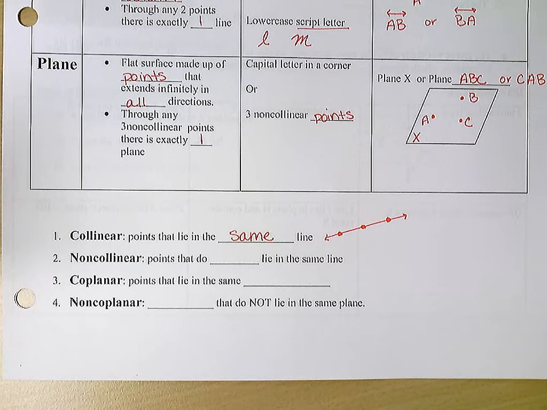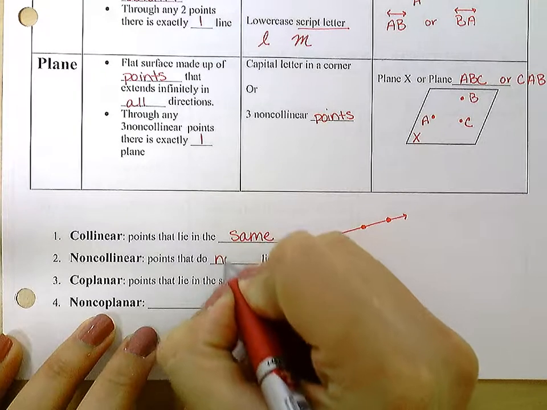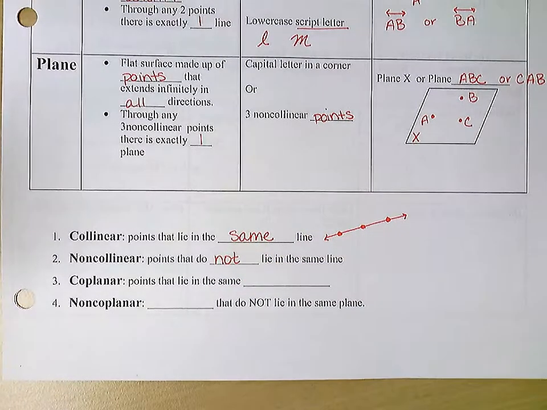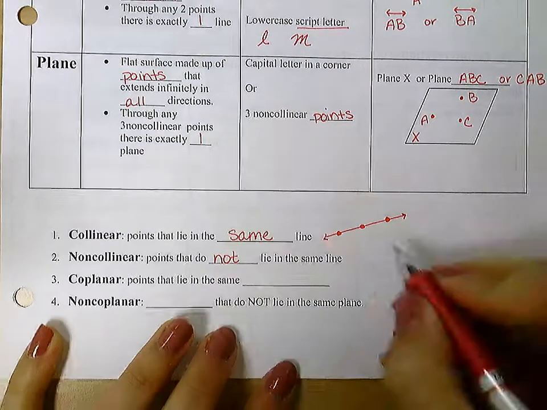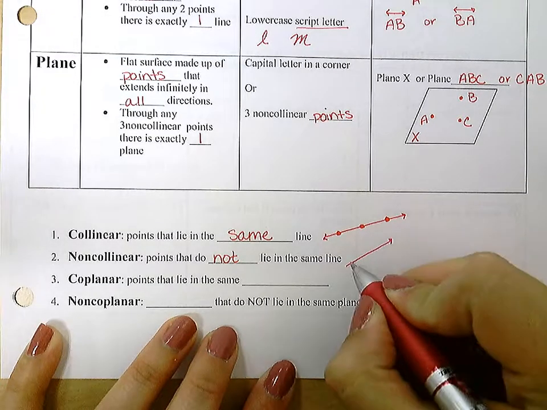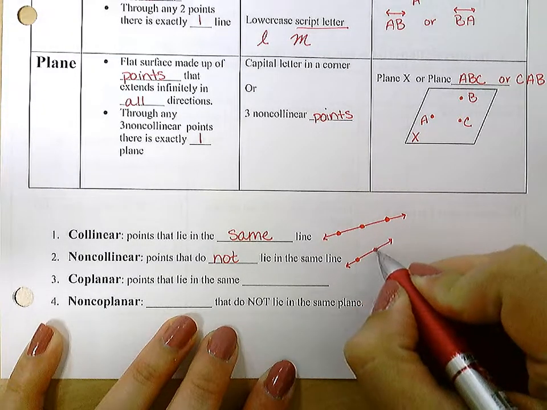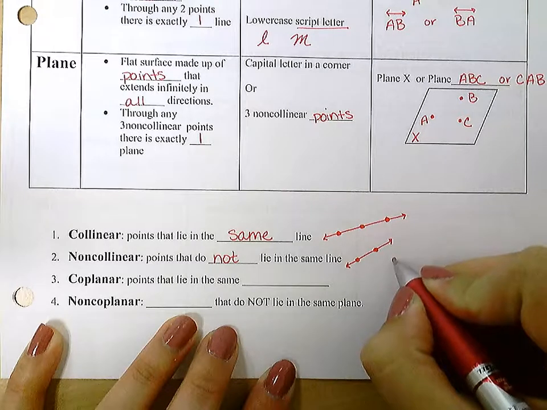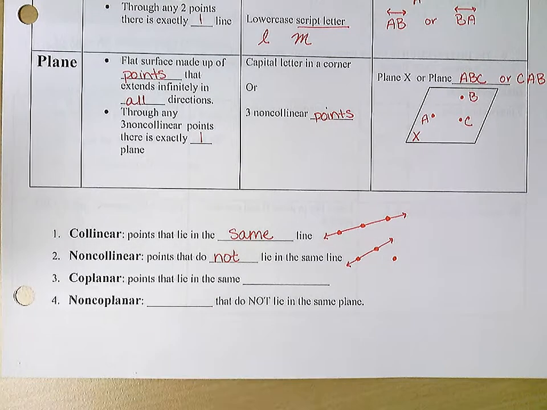So then non-collinear are points that do not lie in the same line. Okay, so here if I have a line again, I have 2 points on that line. This third point over here, all 3 of those points are non-collinear. So they don't all lie in that same line.